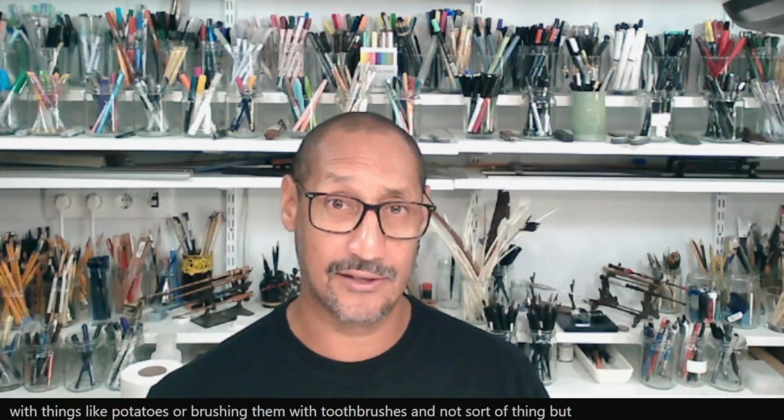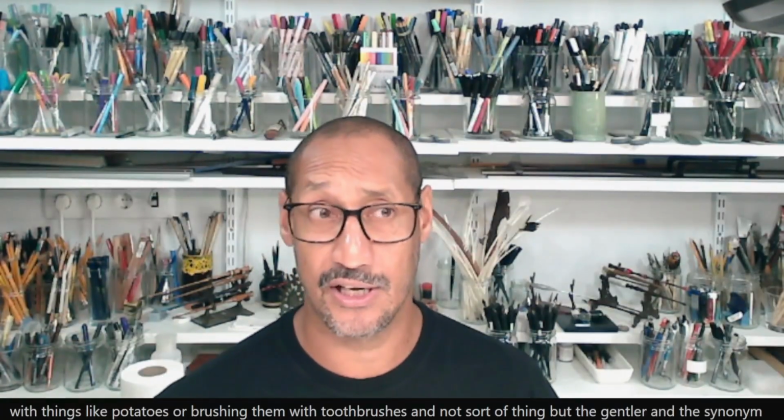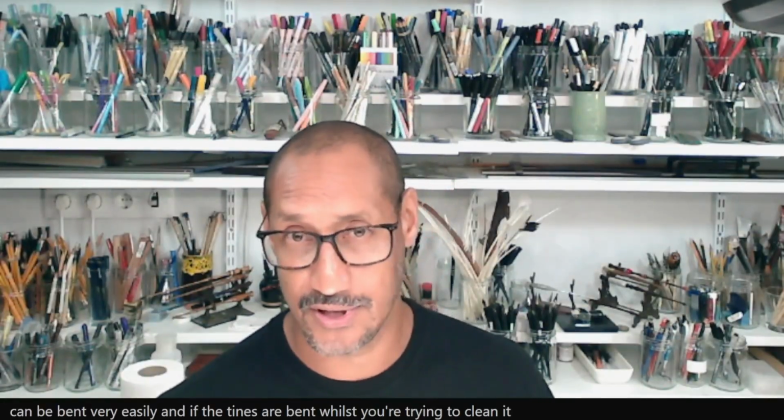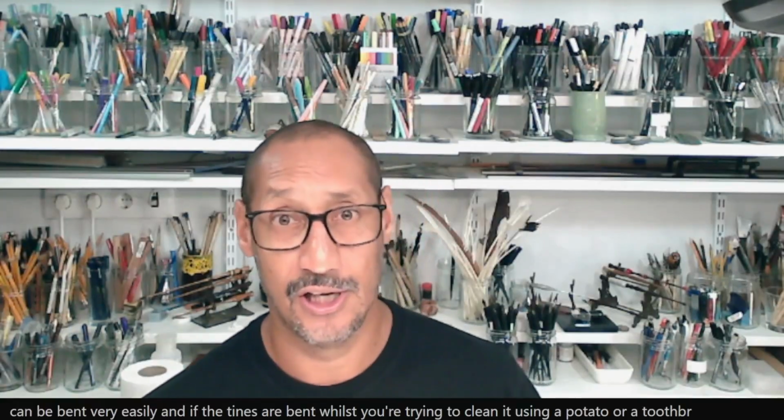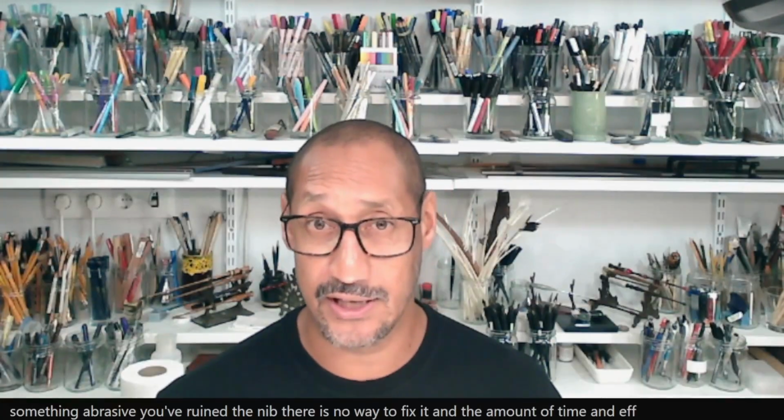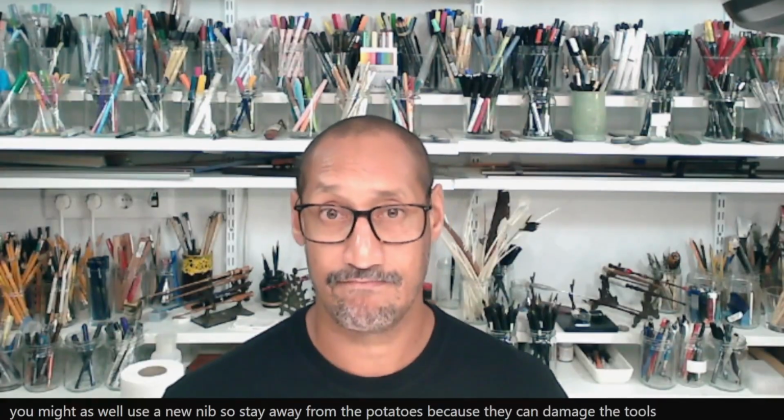But the gentler and thinner nibs, their tines can be bent very easily. And if the tines are bent whilst you're trying to clean it using a potato or a toothbrush or something abrasive, you've ruined the nib. There is no way to fix it. And the amount of time and effort it will take to fix it, you might as well use a new nib. So stay away from the potatoes, because they can damage the tools.